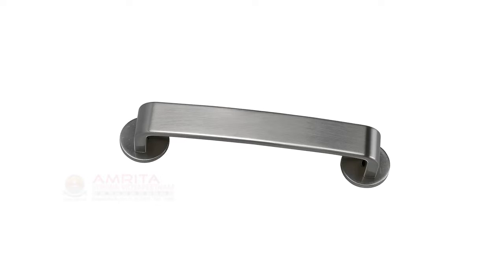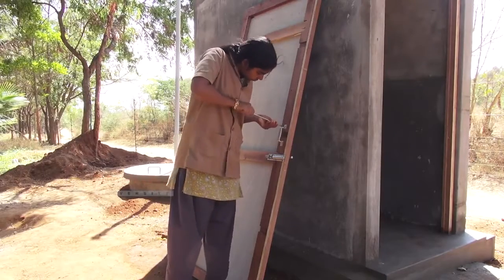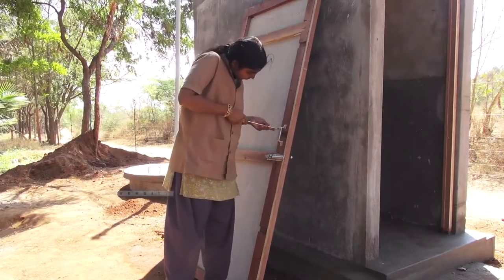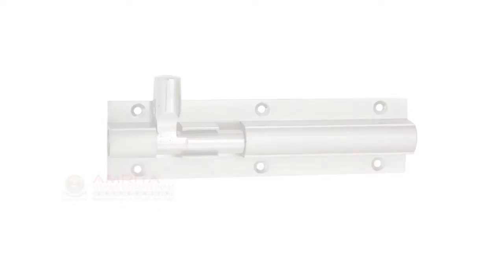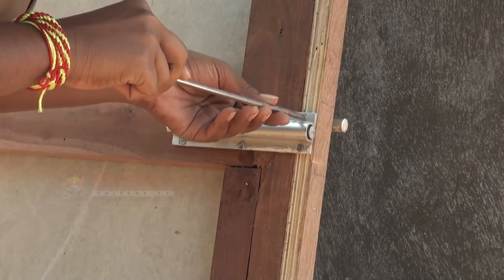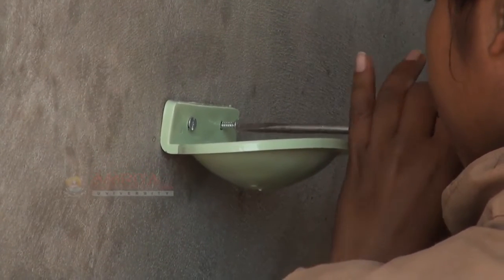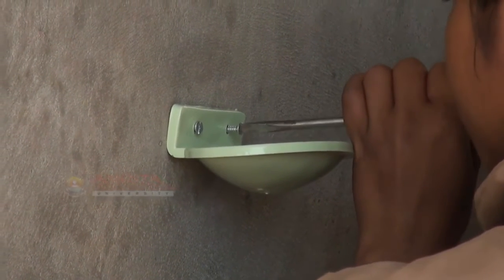Handle. The door has a handle that will help us to open or close the door. Tower bolt. A tower bolt is a heavy sliding door bolt. Soap dish. The soap dish will be fixed in the bathing area of the toilet.